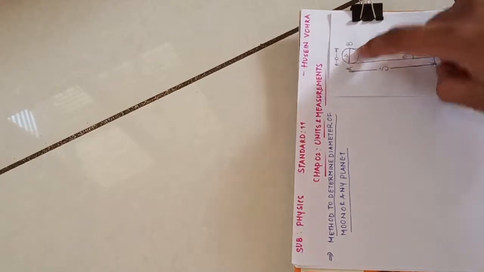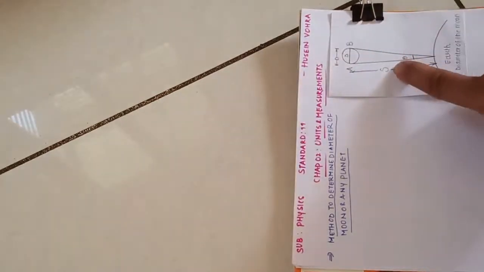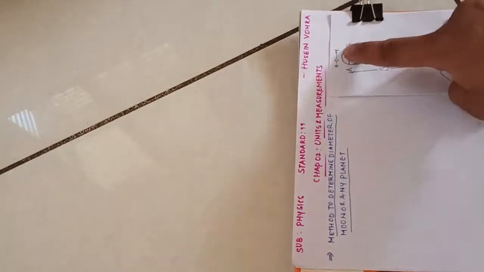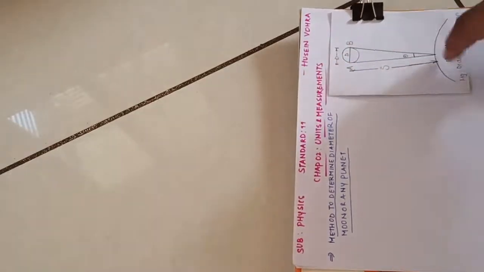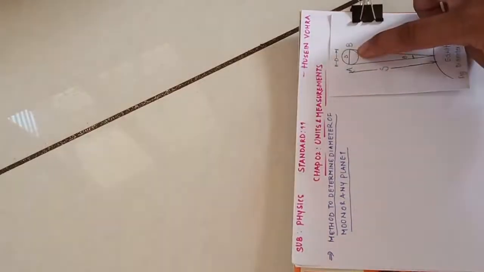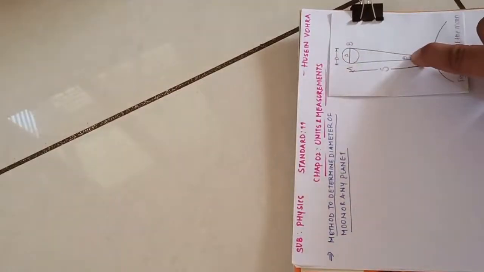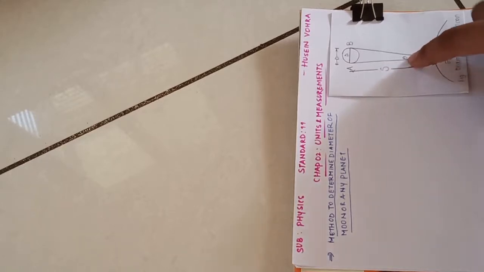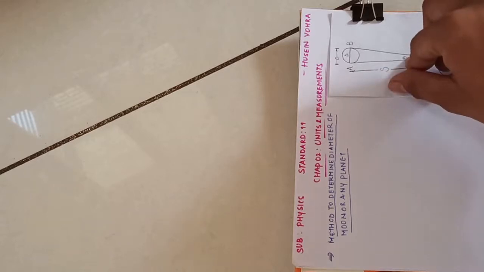The planet is situated from the Earth at a distance s. The angle subtended by the diameter at the point of observation on the Earth is theta. With the help of the parallax method you can measure the angle theta. Clear? You know the distance s of the planet. By the parallax method you can determine d easily.